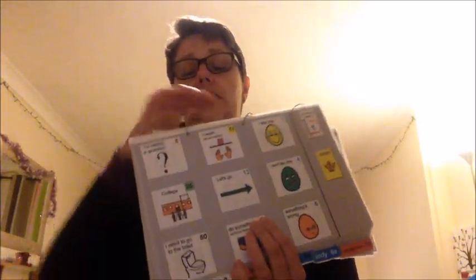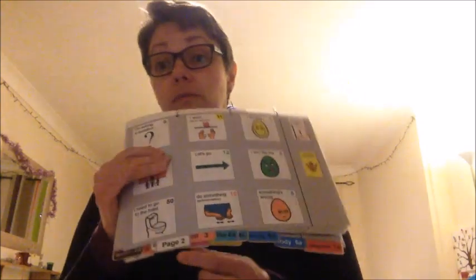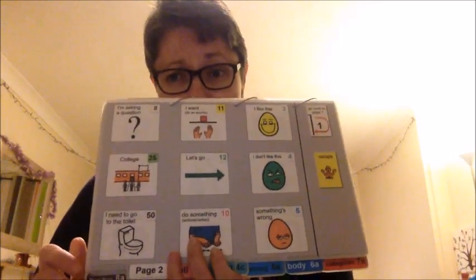And it tells you on the tab at the bottom that we're on page 2. I apologise, this is backwards to you guys. I will see if I can flip it when I edit it later. So we're on page 2. Page 2 gives you your sentence starters, your branches.